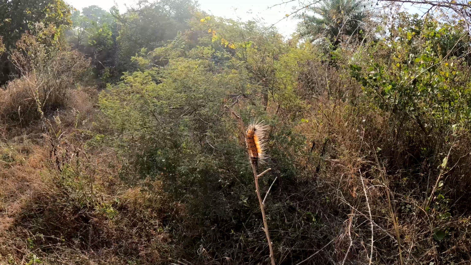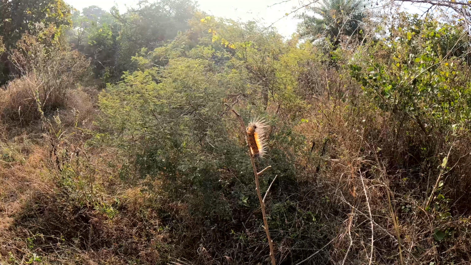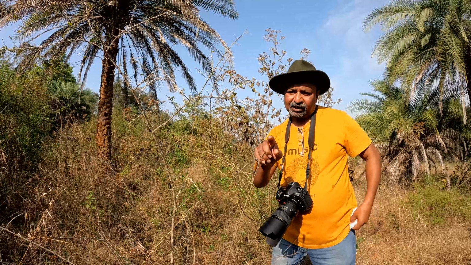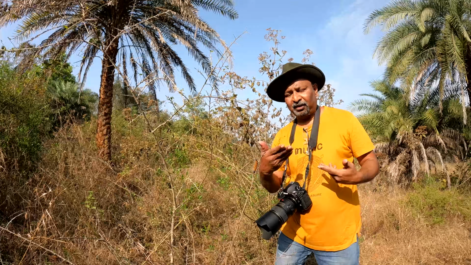Yeah, now it is beautiful. In fact, I have got a very good dark background, as well as the shadow details are very good, and the highlights I wanted, I have got.